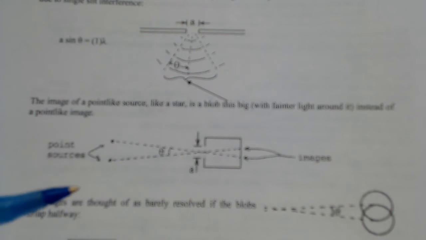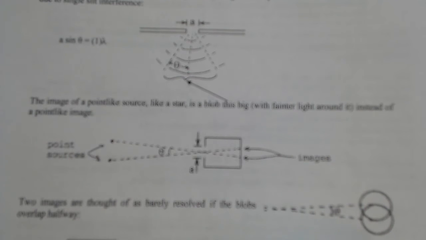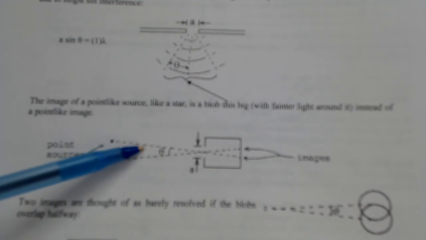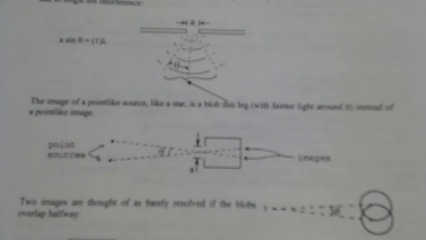The standard that's been adopted is to say that those two little blobs are barely resolved if the edge of one is at the center of the other, like I've sketched over here, okay? So the center of one would be this same angle theta that I labeled up here. That's how far the center of one would be from the center of the other.